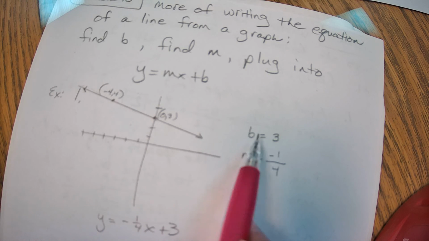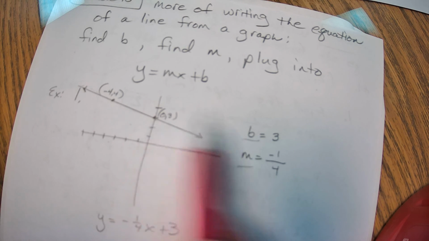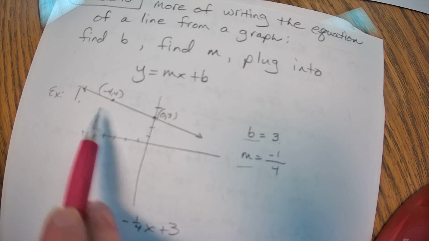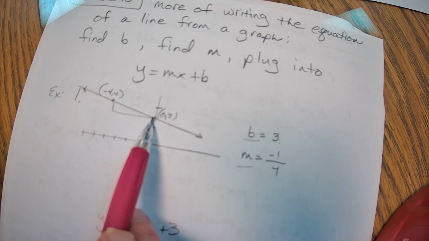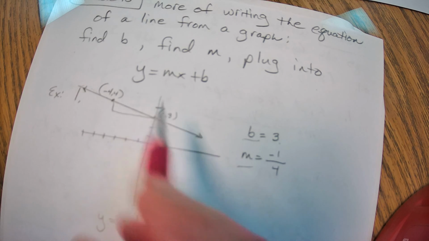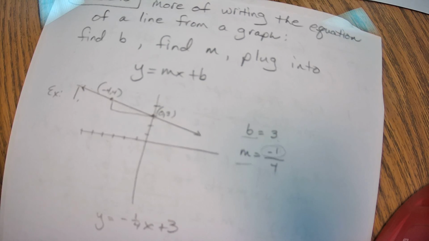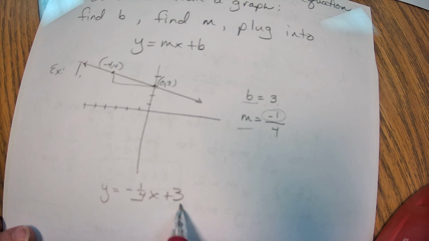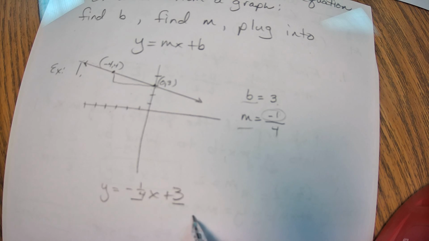So obviously, you're going to want to identify m and b. b is 3. If I do the rise over the run, I would go down 1 and over 4. So down 1 is a negative motion, and over to the right 4 is positive. So my slope is -1/4. And that gives me y equals mx plus b, which gives y equals -1/4 x plus 3.